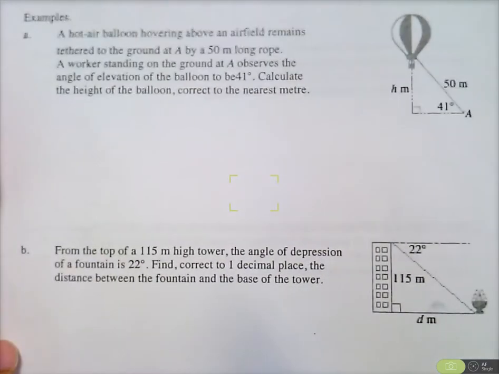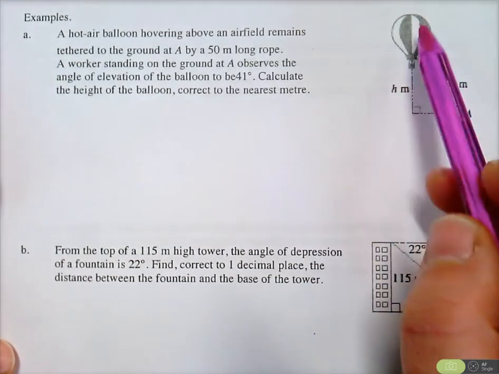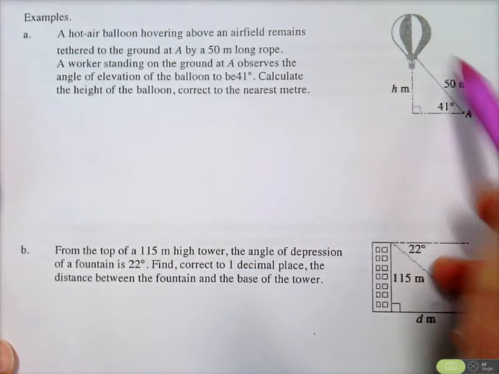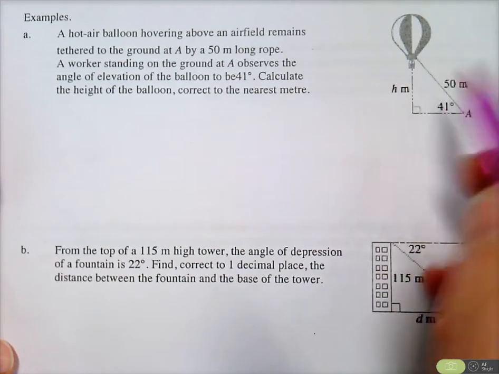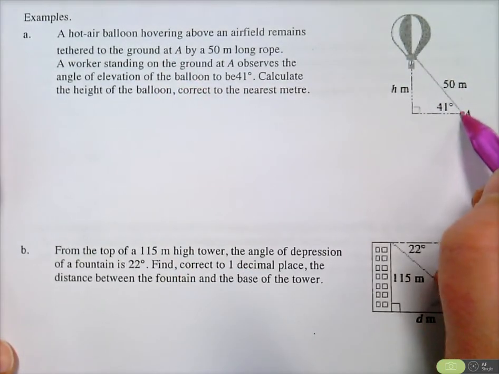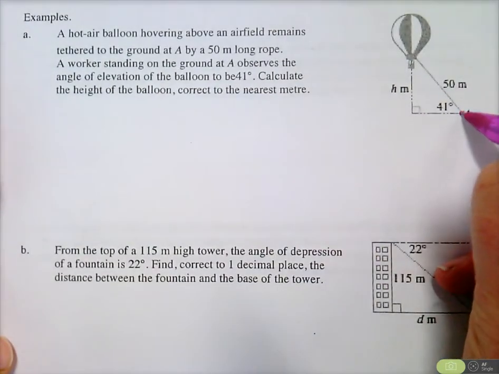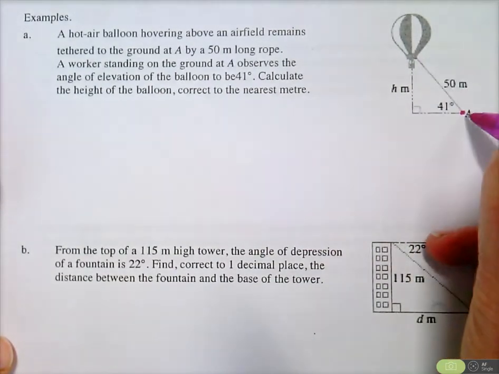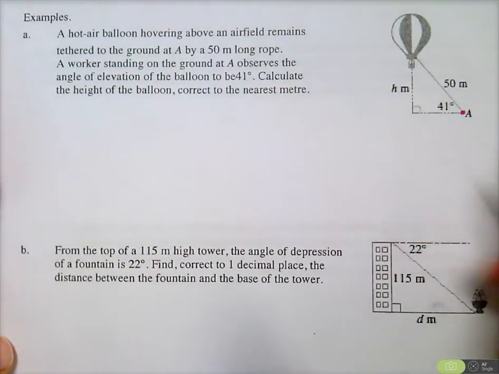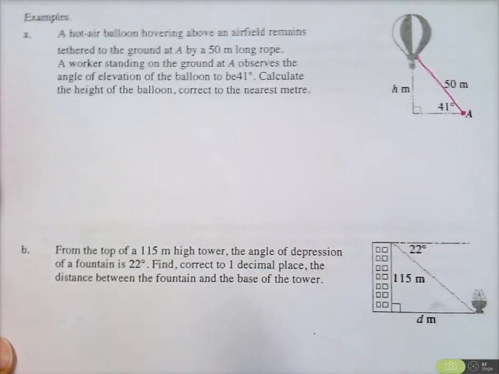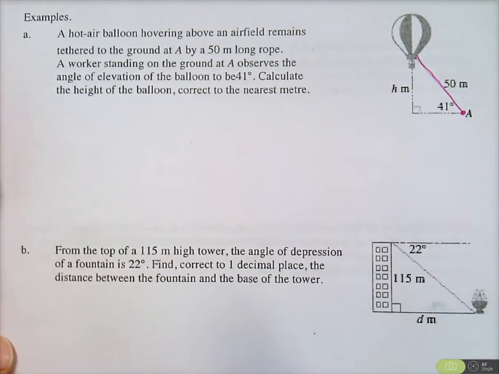First few have diagrams, and I think the last one, examples don't. So we've got a hot air balloon. It's up here, hovering over an airfield, remains tethered. Tethered means secured, I suppose, with that string. Tethered to the ground by a rope at A. So it's basically, you've seen helium balloons, how you have to hold them down. Okay, same sort of thing with the hot air balloon. It's sort of anchored to the ground with this string. And of course, depending on the wind, that line, that's the string that holds it, won't be straight up often. It'll be off to the side depending on which way the wind's blowing.